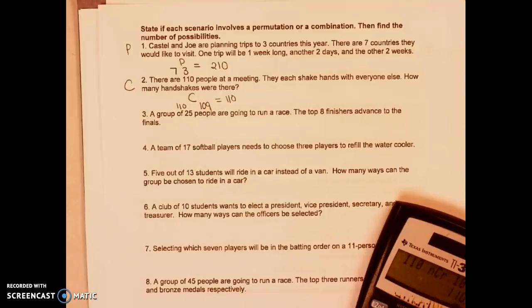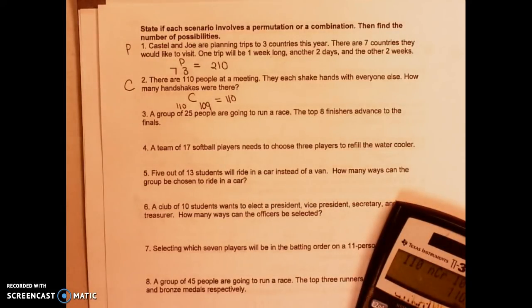That number seems awfully low. I might have to come back to that. Number 3, a group of 25 people are going to run a race. The top 8 finishers advance to the finals. The question is, does the order matter with those top 8 finishers?